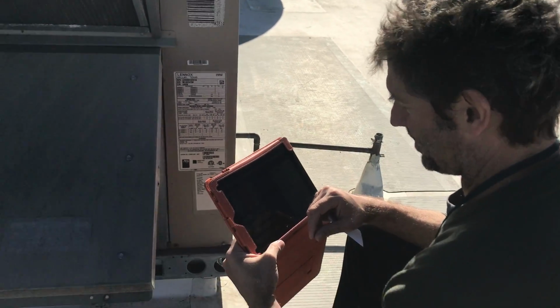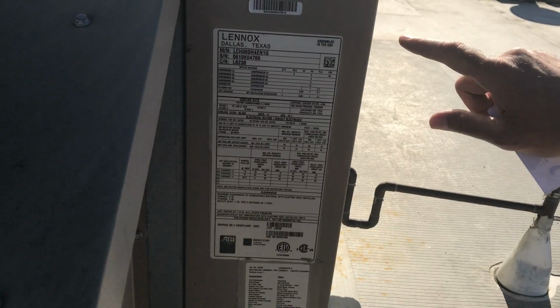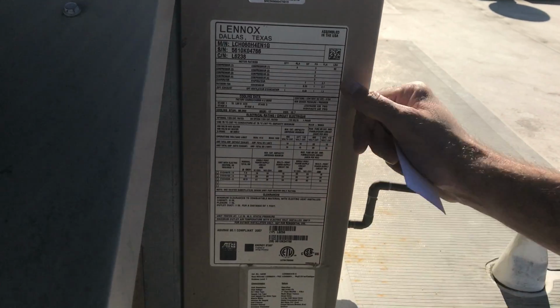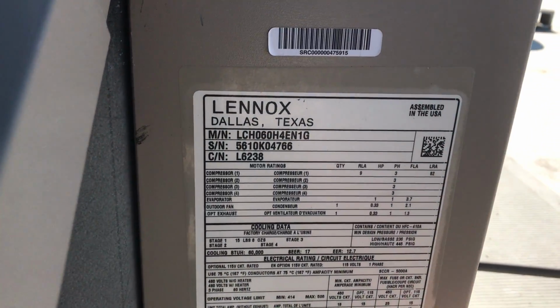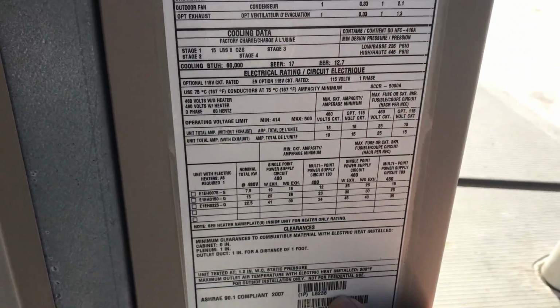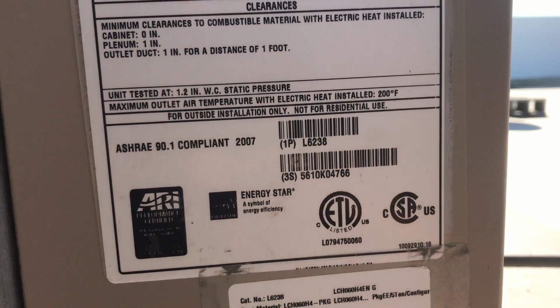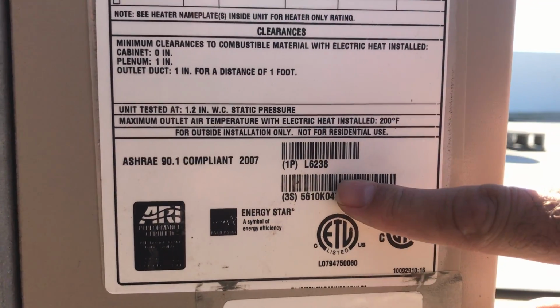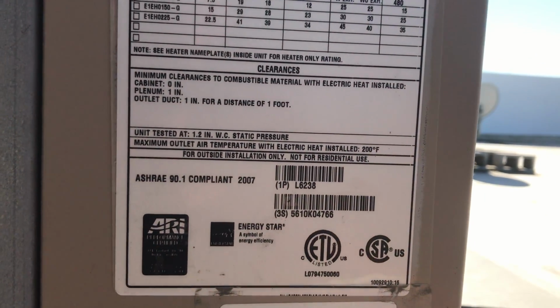Here's the thing to note. Again, take advantage of barcodes whenever you see them. I am noticing that the model number, the serial number here, 5610K, is barcoded right down here. This is a Lennox unit. So what I'm going to do is scan this in. You'll note there's 2 barcodes here. This other one is for the component number. I don't want that to interfere with my scan.